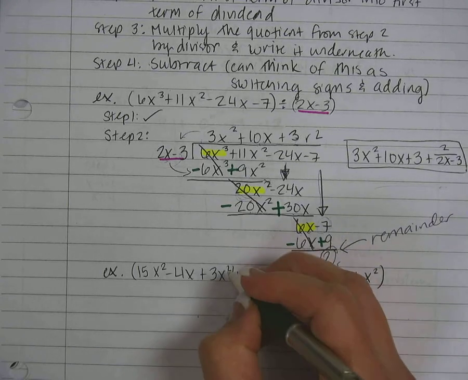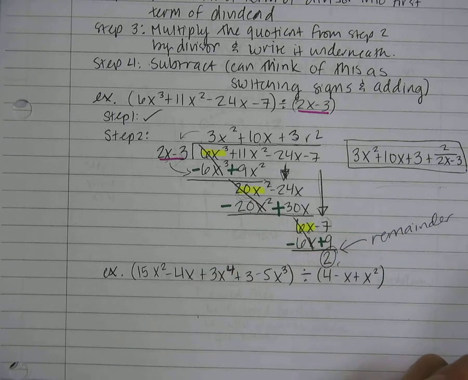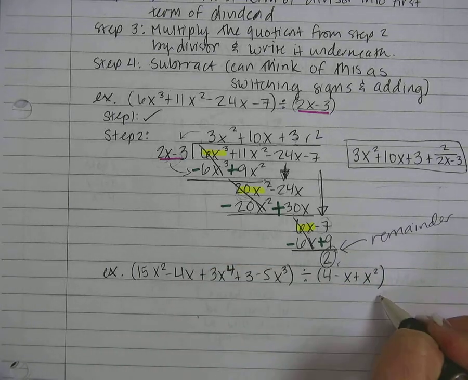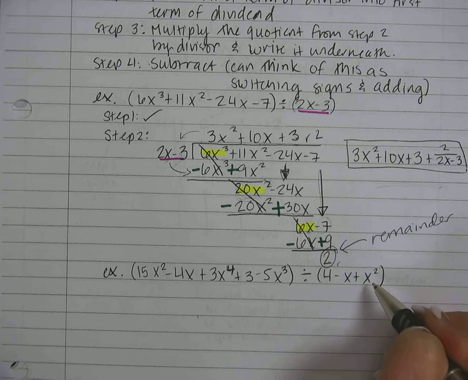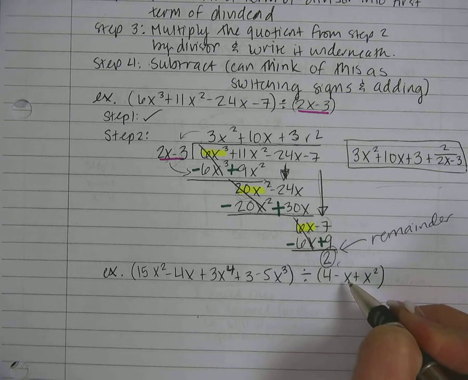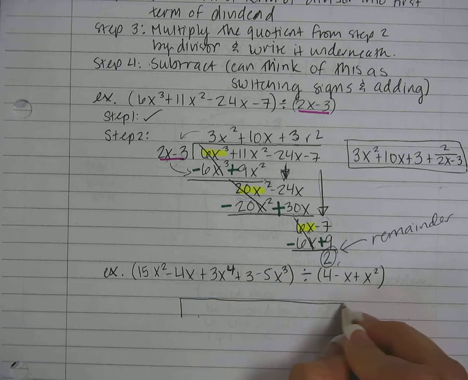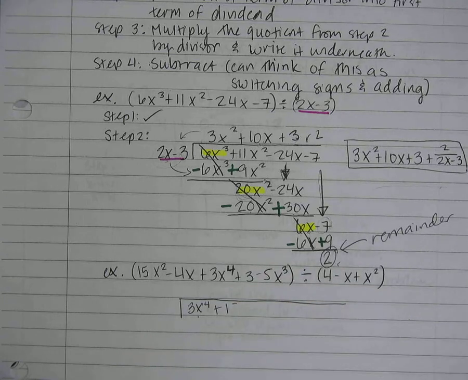Okay? Now, to do this next one, remember the first thing that you want to do is check and see if it's in standard form, which these both are not in standard form. I've got exponents all out of whack in the first one, and in this one it's arranged completely backwards in how I want it. So whenever I write it in here, I want to make sure everything's written in order. 3x to the 4th plus, 15x.